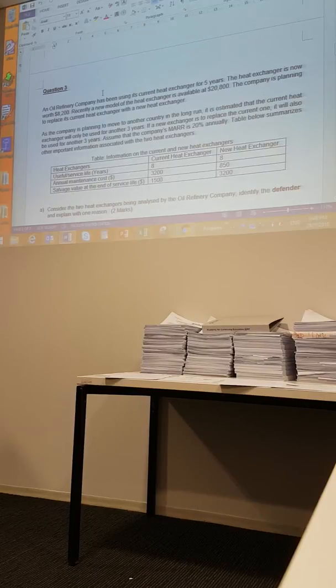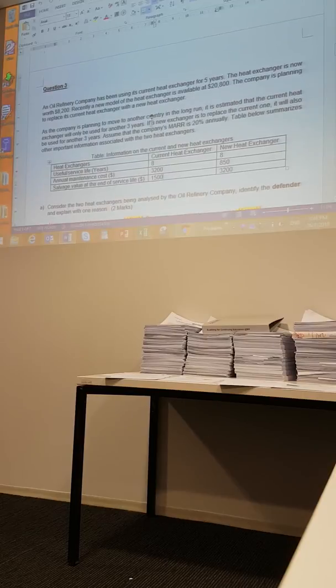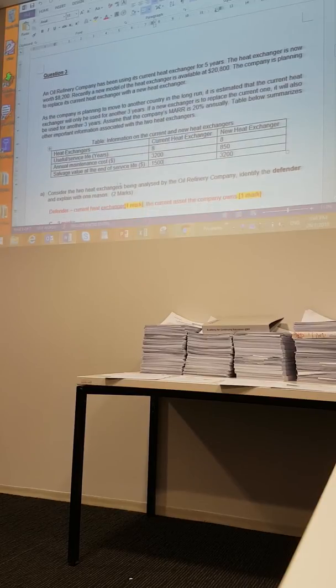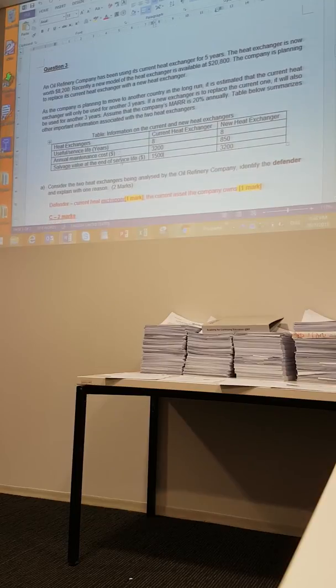Right now they have a current heat exchanger and they are considering a new heat exchanger. These are the information given. They ask you which one is the defender. The current one is the defender, because it is the asset they own.